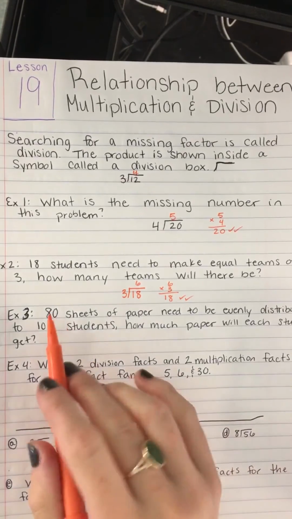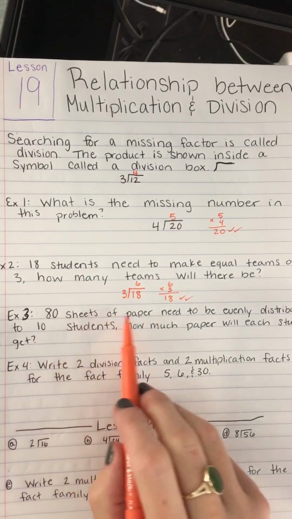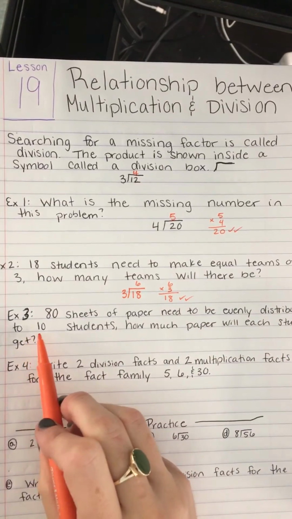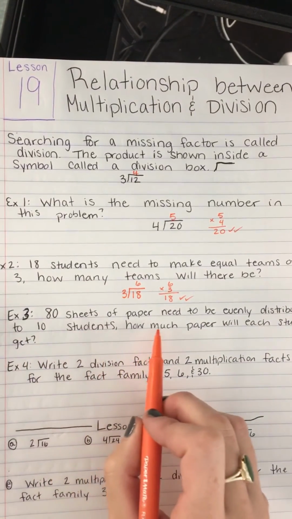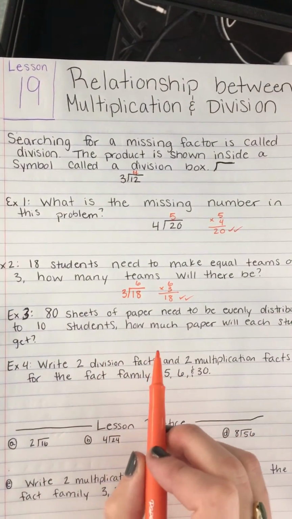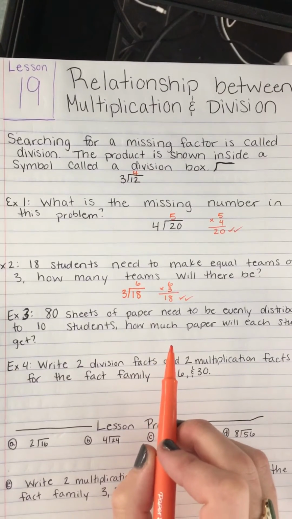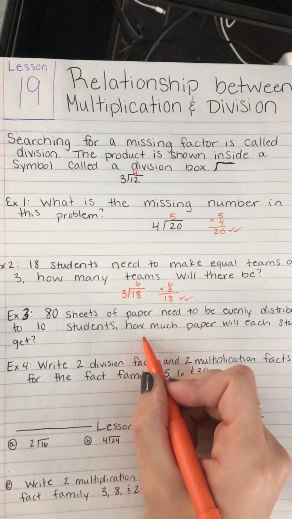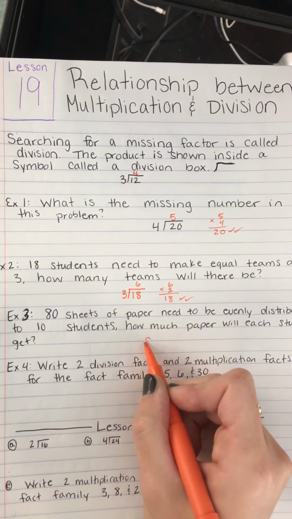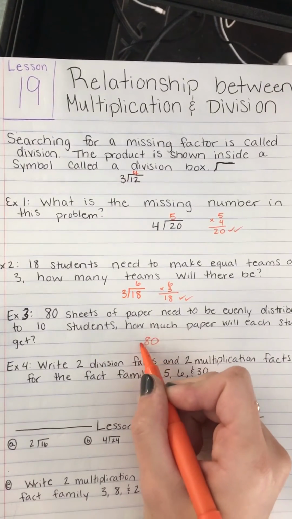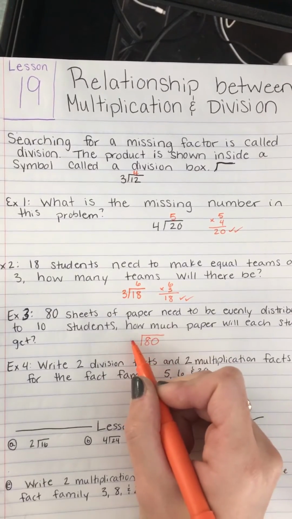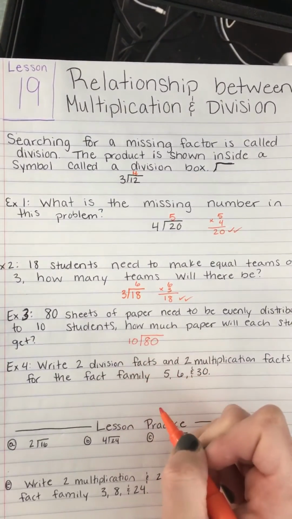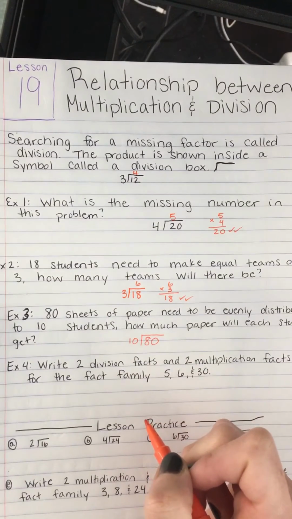Okay. For example 3, 80 sheets of paper need to be evenly distributed to 10 students. How much paper will each student get? We think how many 10s make 80. So first we're going to write the problem. 80 goes in the box, and we know one number that's right here is 10. And now we've got to figure out how many times 10 goes into 80.